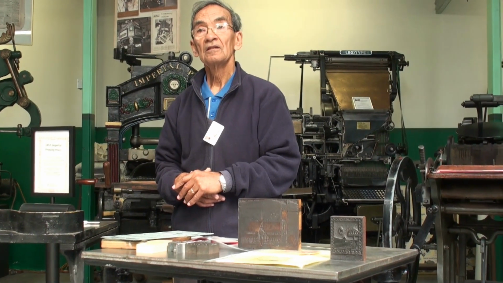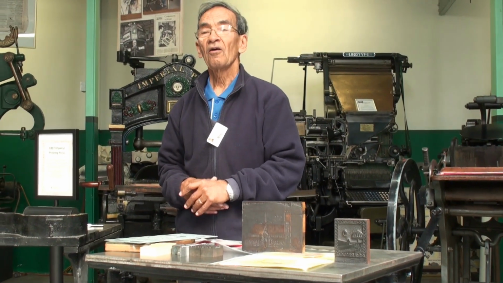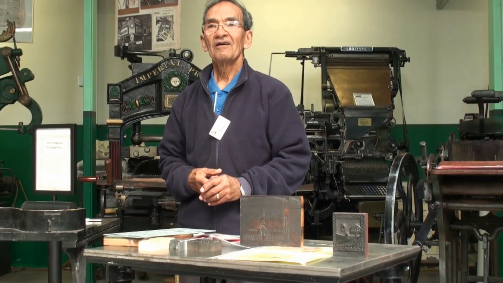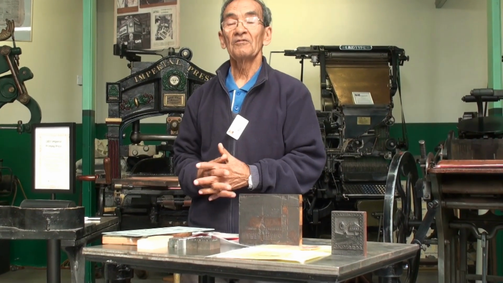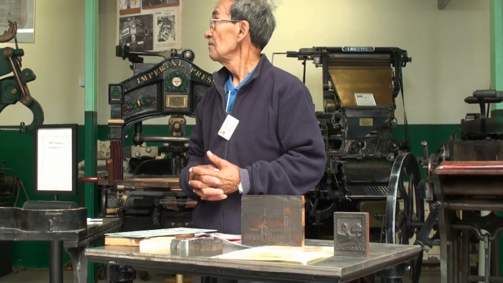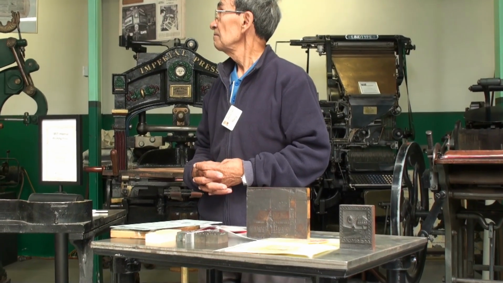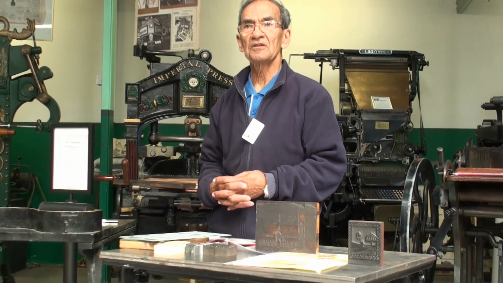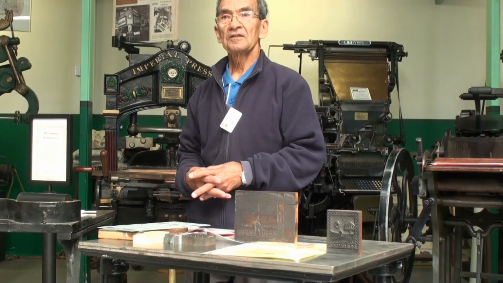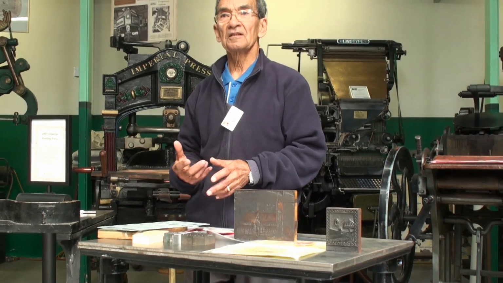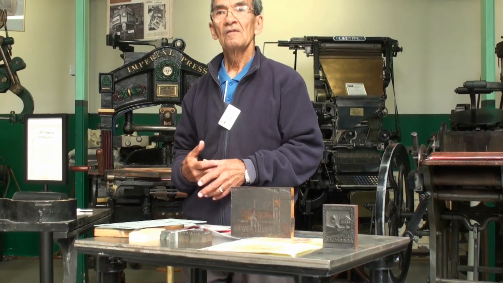What's the time difference between being carved by hand and when the photos came along? Making a plate, compared to hand carving, takes minutes. Very, very quick, versus hours. If you're carving out the wood compared to doing this newer method.